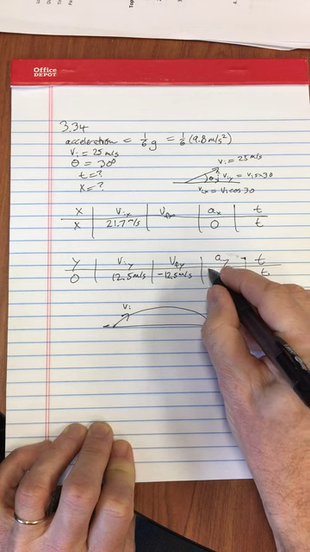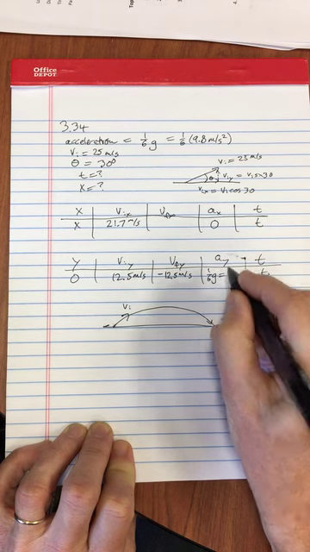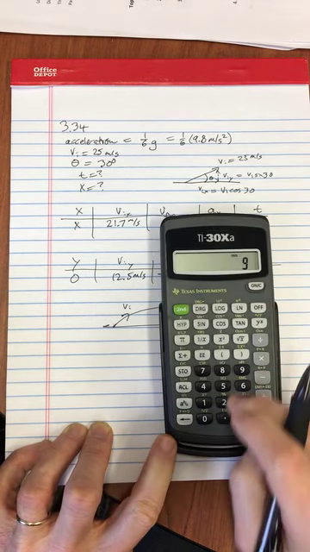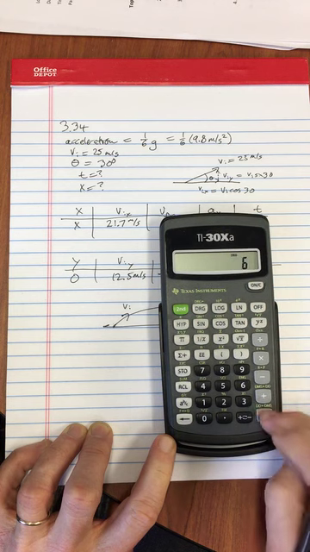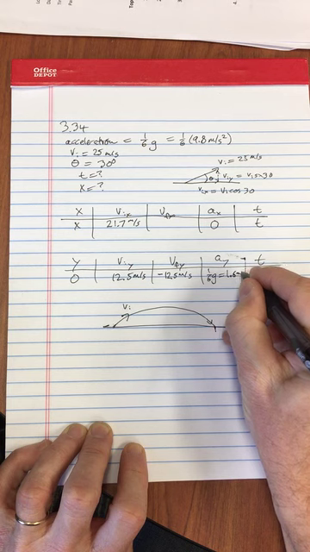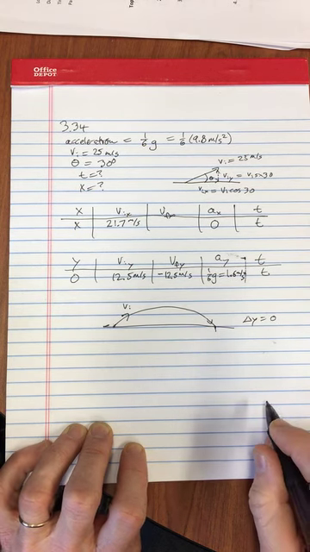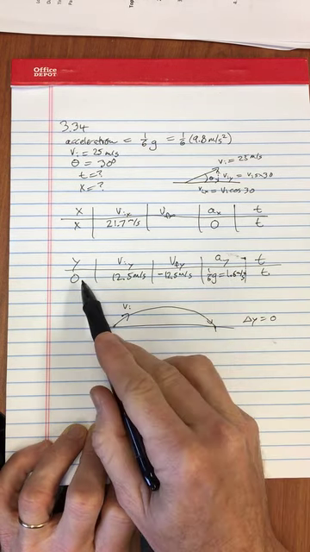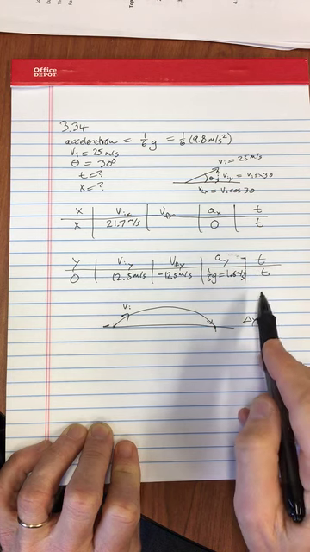And the acceleration is 1/6 g, which is 9.8 divided by 6, or 1.6 meters per second squared. So in the vertical motion, I actually know everything except time.